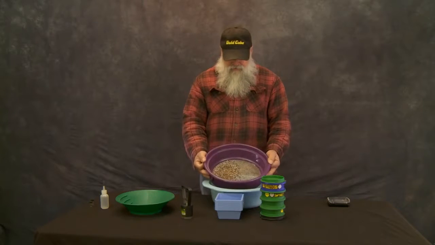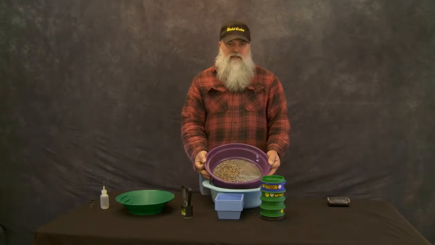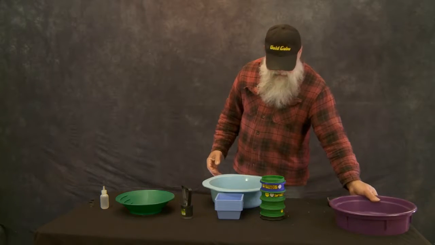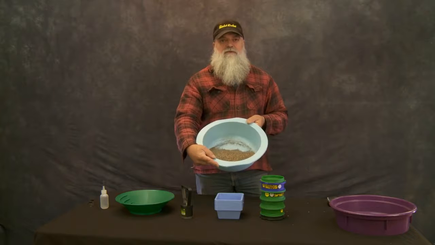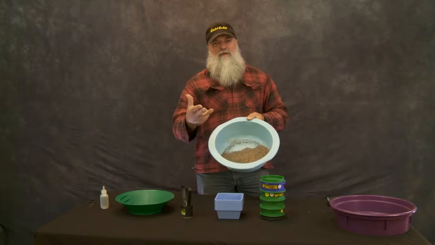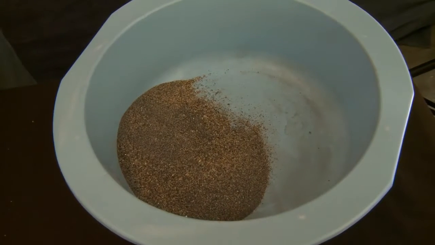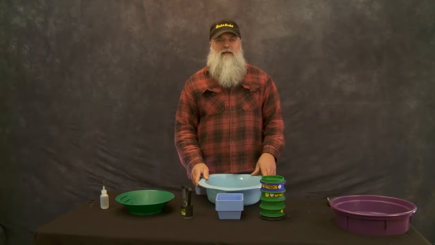Now you can see we've got some of that material that's oversized. We'll pan that in the +8 batch. Now everything that's below here, we're going to classify down into 16, 30, 50, 100, and then minus 100. We're going to put each of our classified sizes into a little tray so we can keep track of it real well.